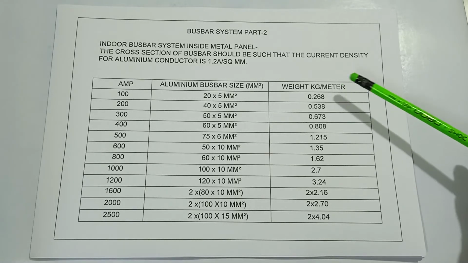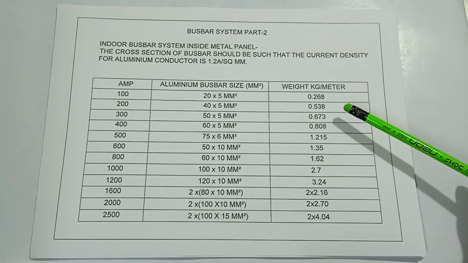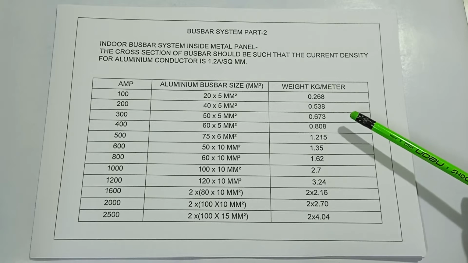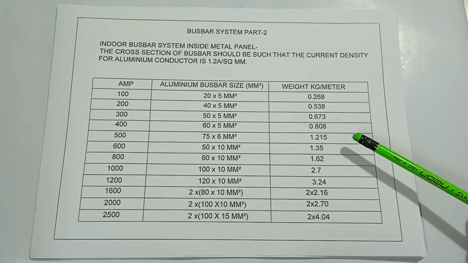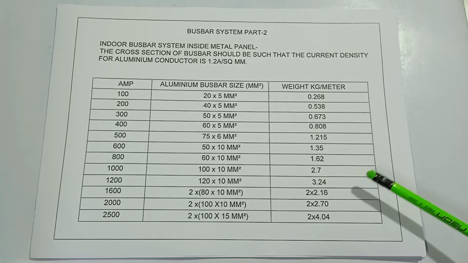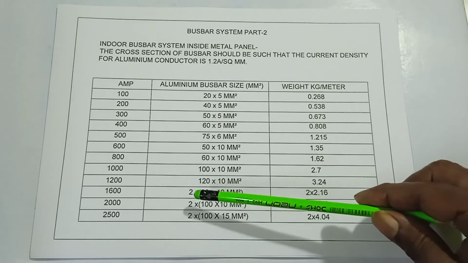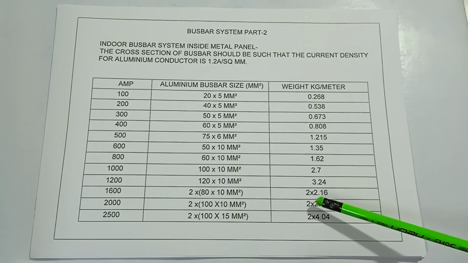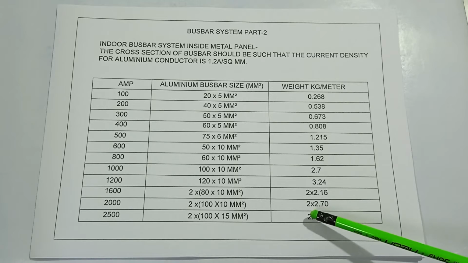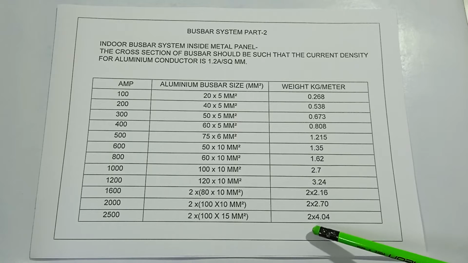And here is the weight in kg per meter: 0.268, 0.538, 0.673, 0.808, 1.215, 1.35, 1.62, 2.7, 3.24, 2 into 2.16. Here two aluminum strips, so here 2 into 2.16, again 2 into 2.70, again 2 into 4.04.